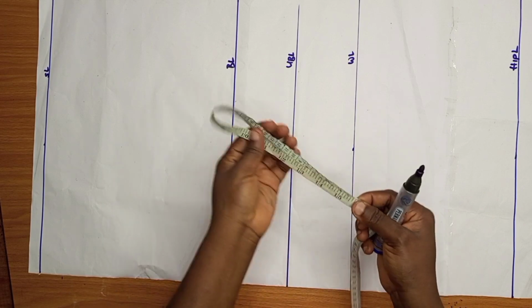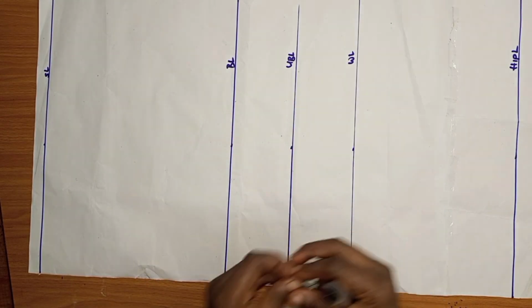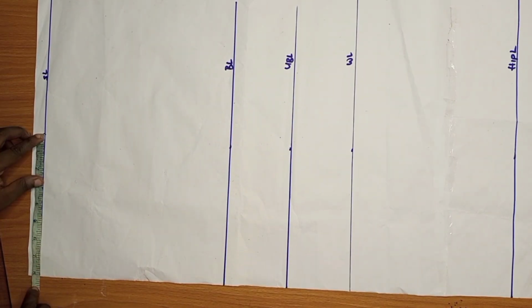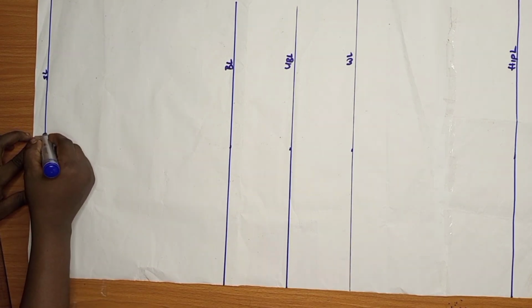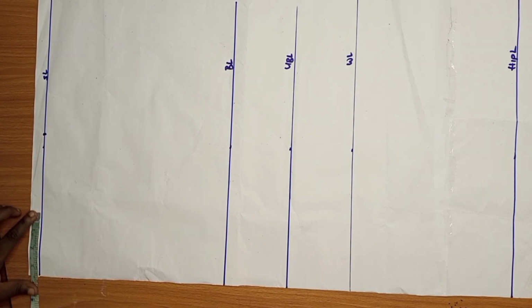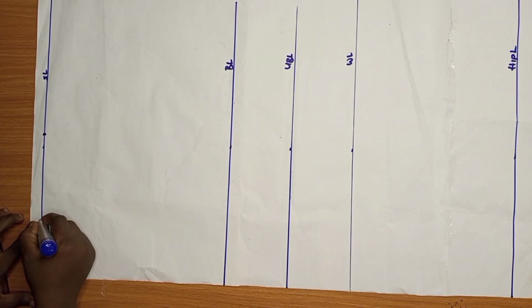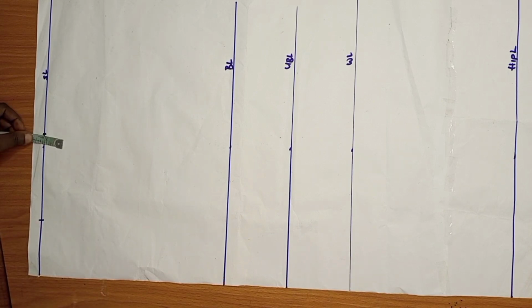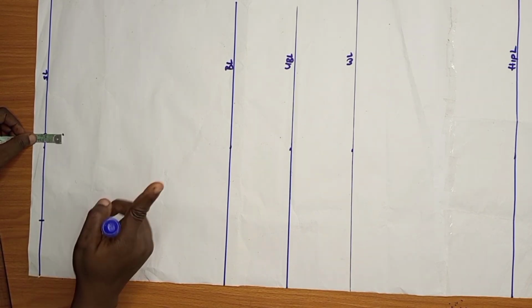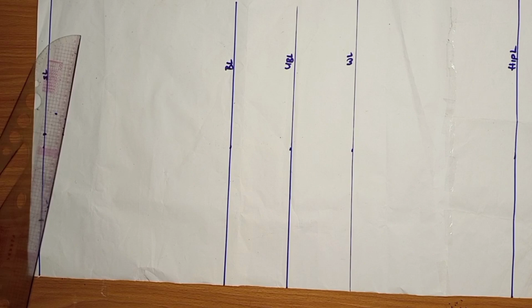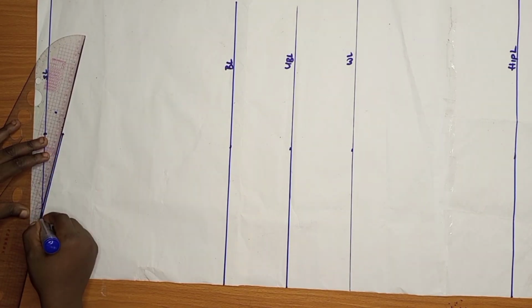Now, I'm going to divide my shoulder measurement by 2, which gives me 8 inches after dividing by 2. Now, I'll go ahead to take 3 inches for my neck wideness, and then from that 8 inches point I marked on my shoulder line, I'm going to come down by 1 inch to get my shoulder slope.